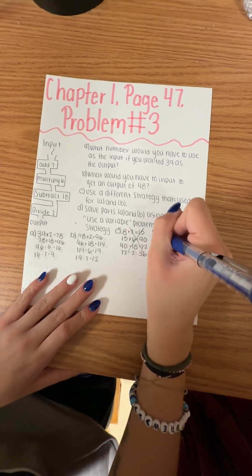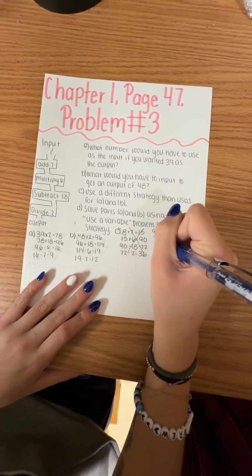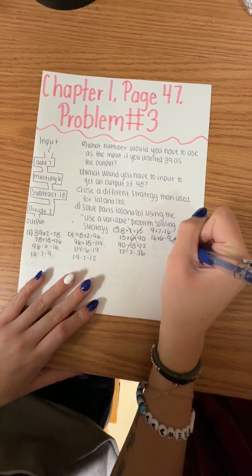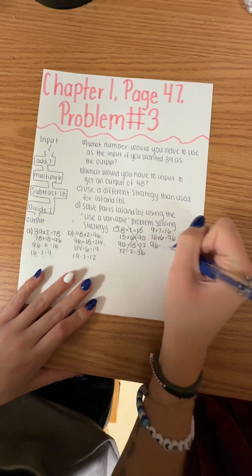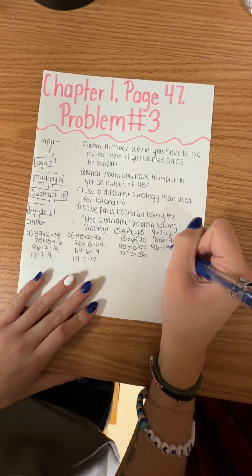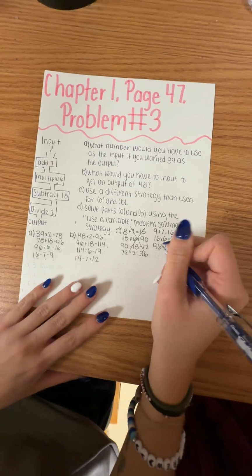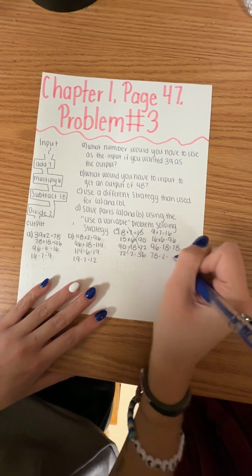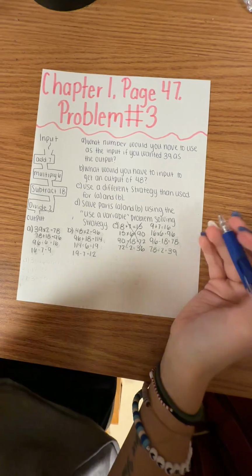So we'll guess 9. So we'll do 9 plus 7, which will give us 16. Then do 16 times 6 and get 96. Then we'll take 96 and subtract 18 and get 78. And then do 78 divided by 2, which will get us 39. So 9 works as the input.